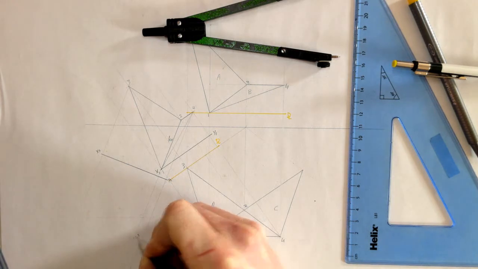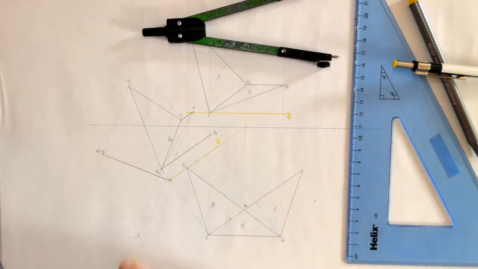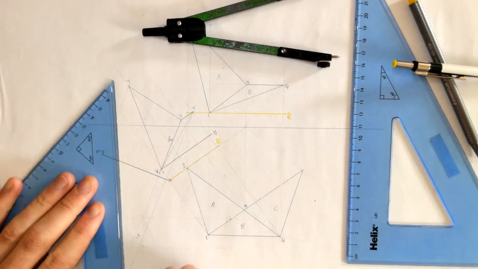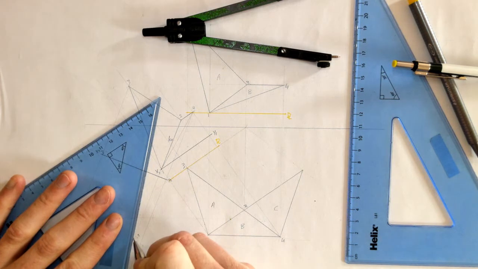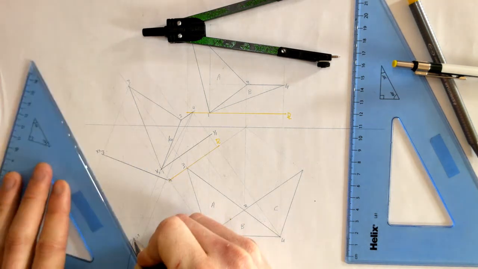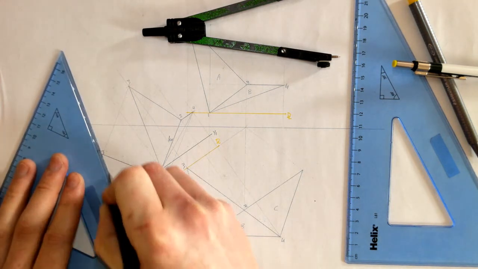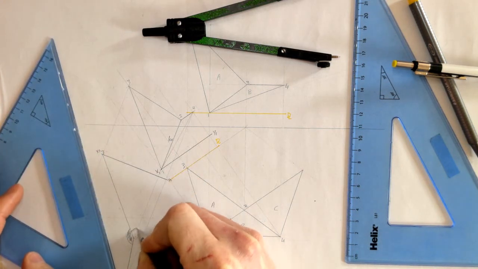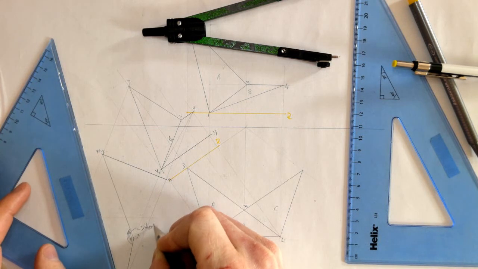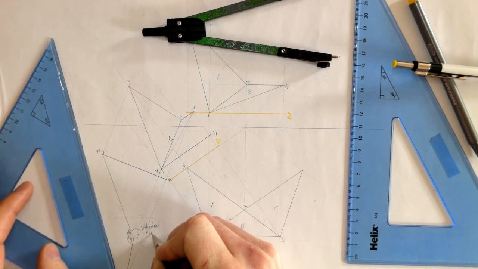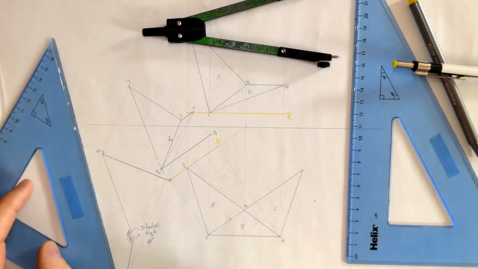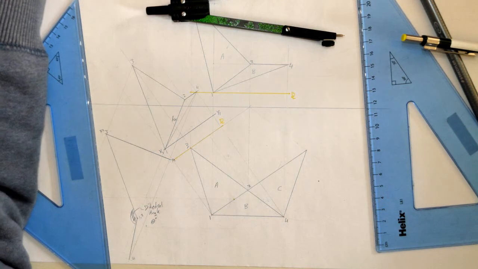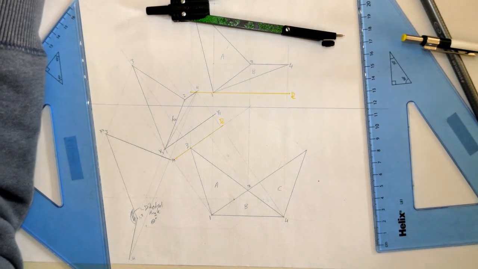1, 2 will now appear as a point. Point 3 is on the x2, y2 as my datum line passes through it. And I have now found my dihedral angle, which you will indicate and measure. That is part B of the question now complete.